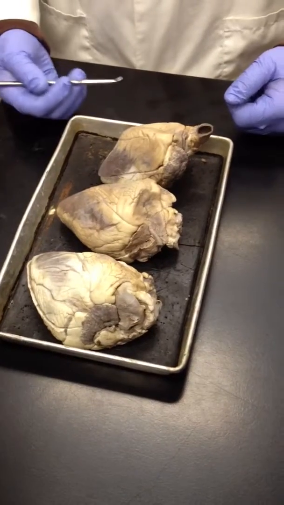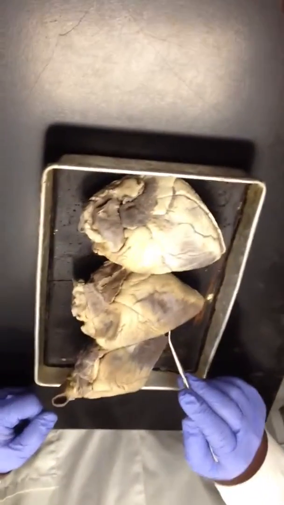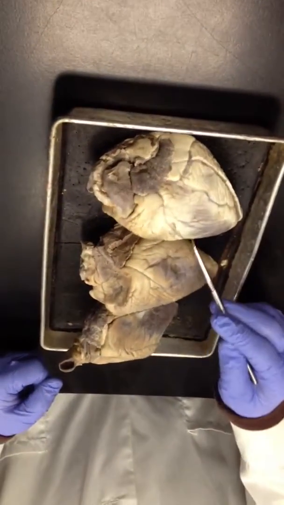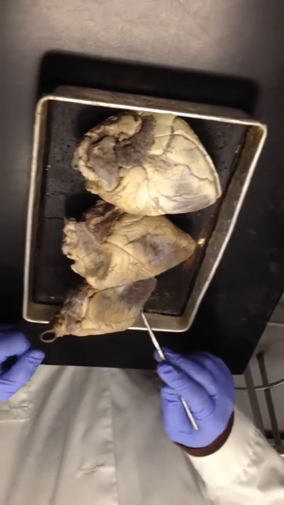To identify anterior from posterior, you do it one of two ways. You can look for the sulcus. Like I said, it runs sort of at an angle going towards the apex, but doesn't go straight to it. So that's the anterior interventricular sulcus. That's the same sulcus right here, and this is the same one on this heart, right?